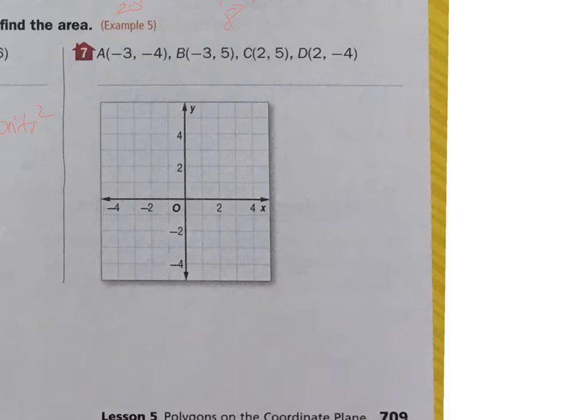Okay, now let's figure this one out. We'll plot these points. Let's do A first. Negative 3, negative 4. So we go to negative 3, there's negative 2, negative 3 right there, and then we've got to go all the way down to negative 4. So here's this one, and this is A. Now let's find B. Negative 3, positive 5, which is right here. So there's B. And then C is a positive 2 and a positive 5. That's C, and D is a positive 2, negative 4, D. Now if I connect these dots, I go like this, and I can see that I have a rectangle.